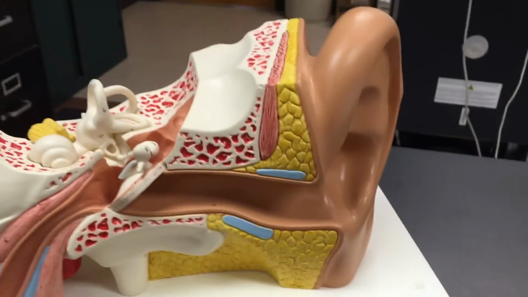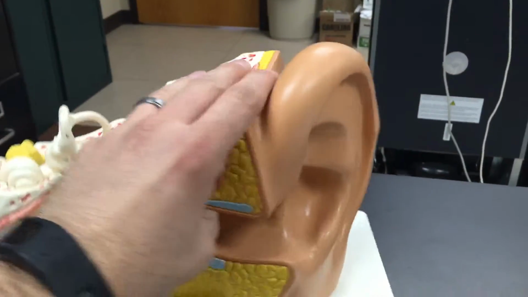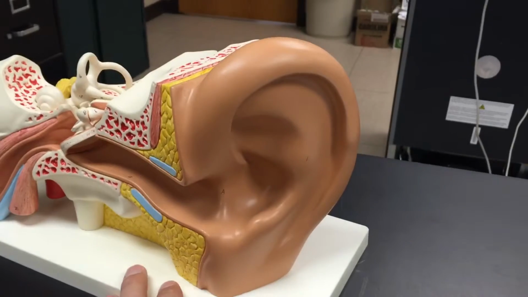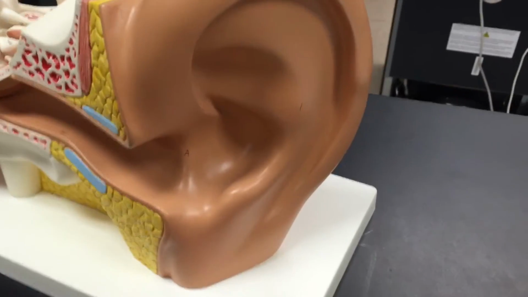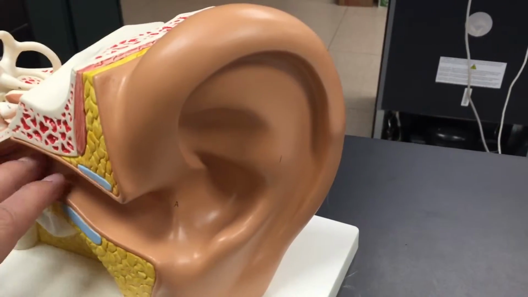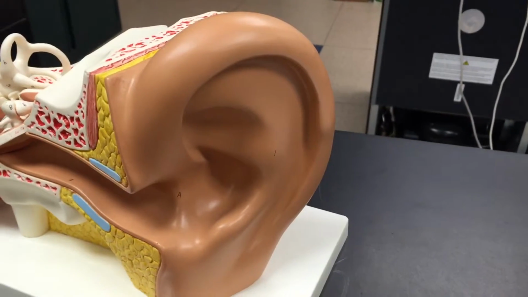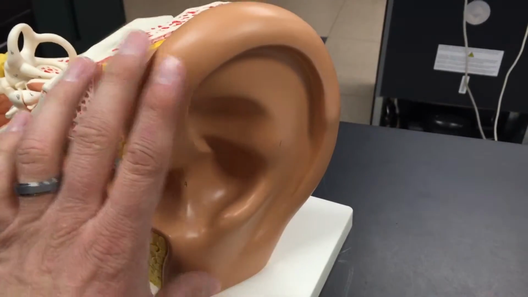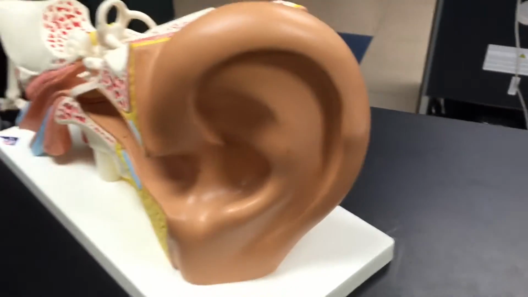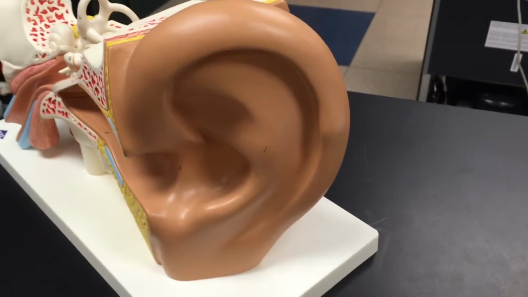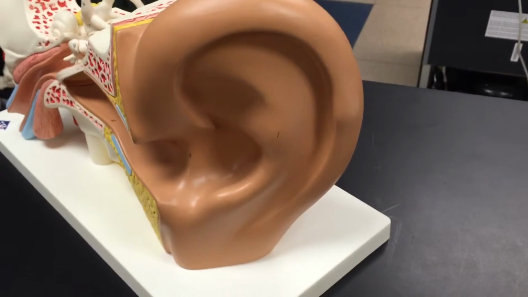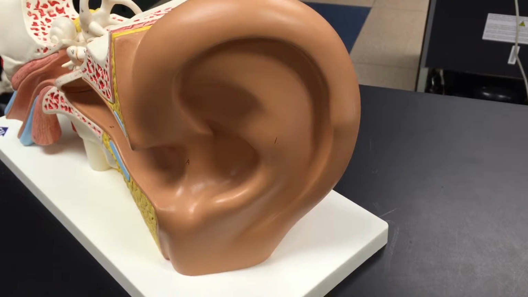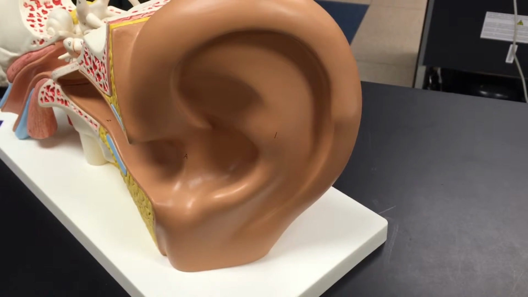All right, what we are going to talk about in this video is the ear. So what we're going to start with is the external ear, and then we'll work our way towards the inner ear. So what we're seeing here, from this lateral view, like we see on the side of somebody's head, would be the fancy word auricle, which is just what we generally call our ear.